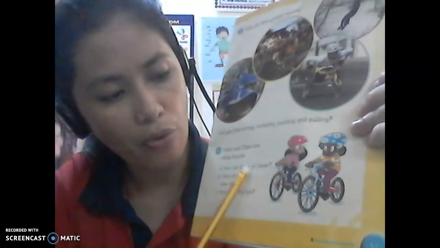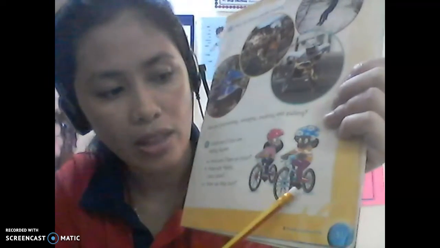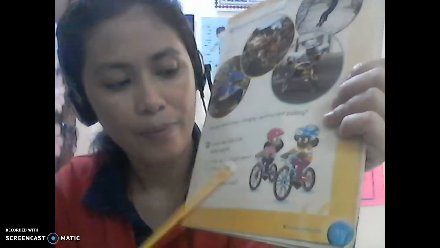How can Chipo go faster? If you are riding a bicycle, how can you make it faster? You push the pedals, where you put your foot. You have to push it fast, quickly.